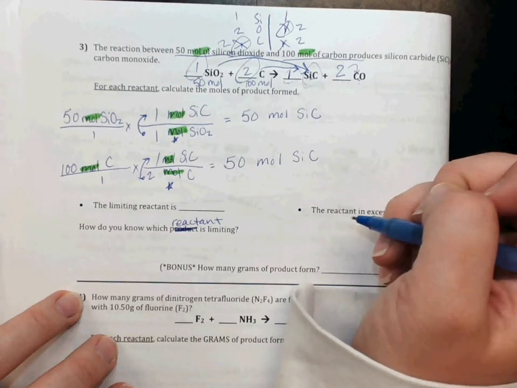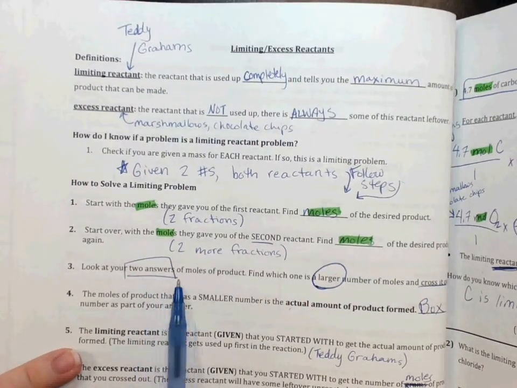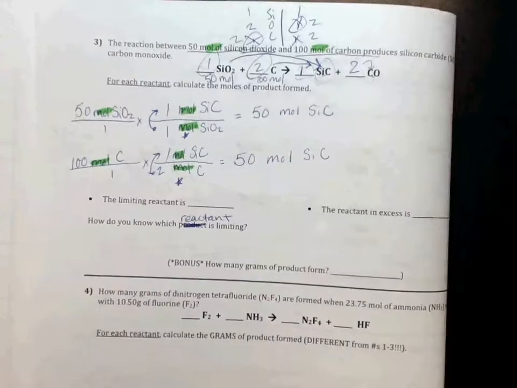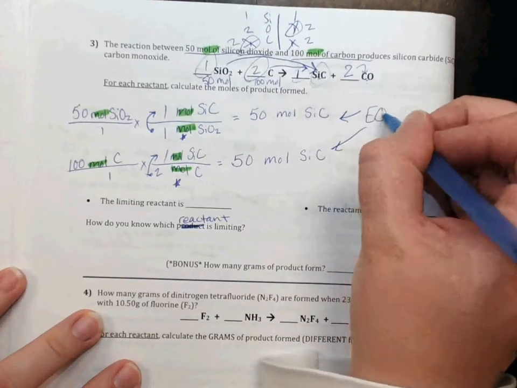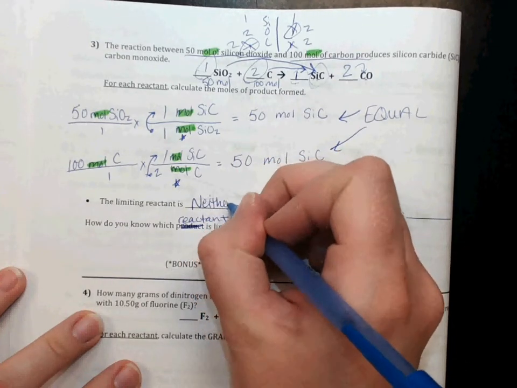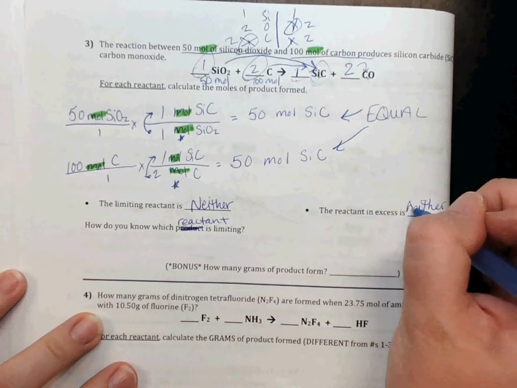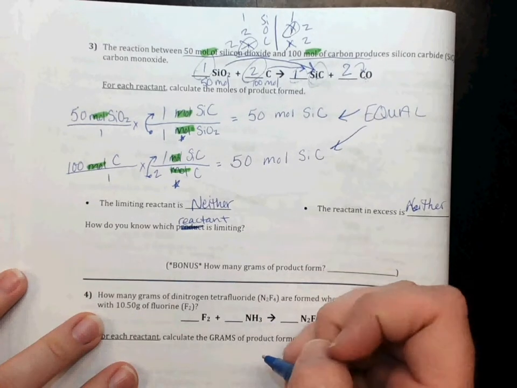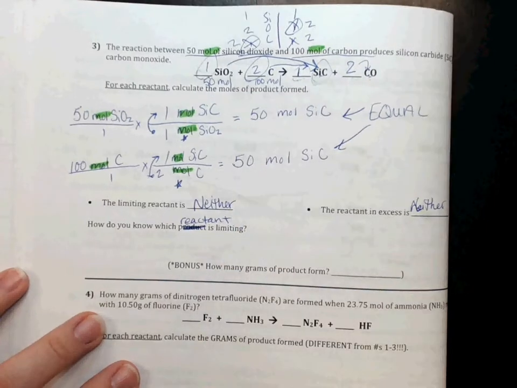Interesting. It says look at your 2 answers of moles of product, find which one is larger and cross it out. These are equal. When these are equal, then neither is limiting and neither is excess. You could still find how many grams of product, because either way you get 50 moles.